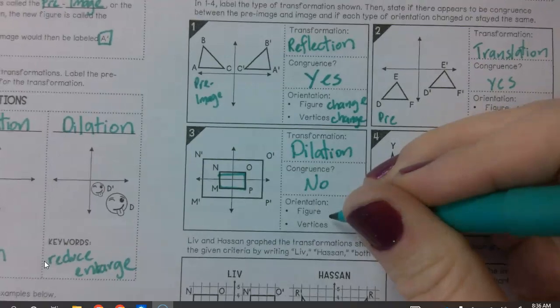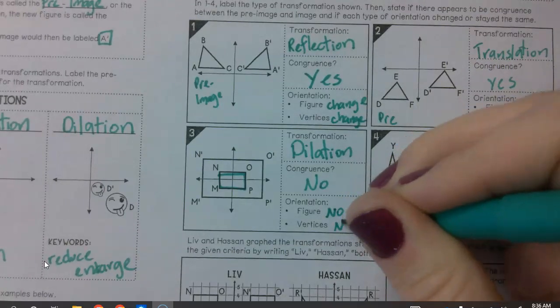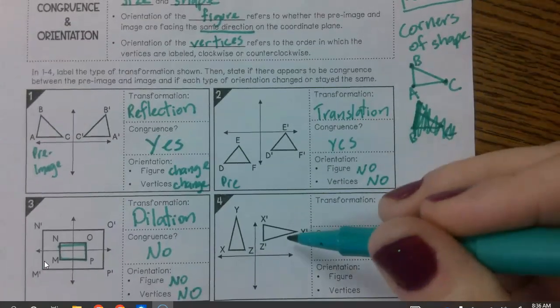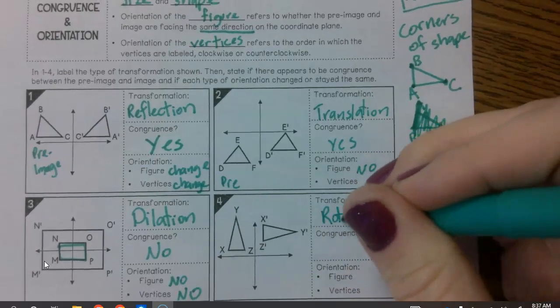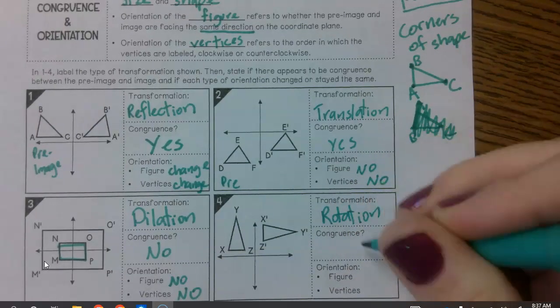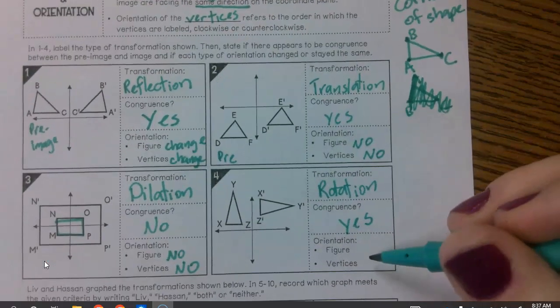No, there's no change. And last, this one right here looks like it has been turned. That is a rotation. Is it congruent? Yes. Did the orientation change? Yes.